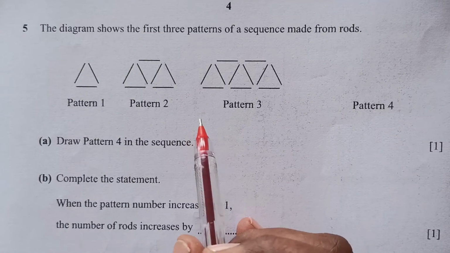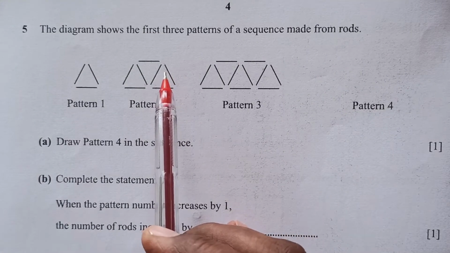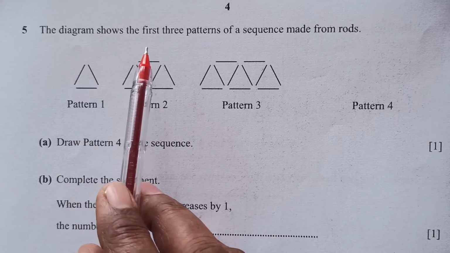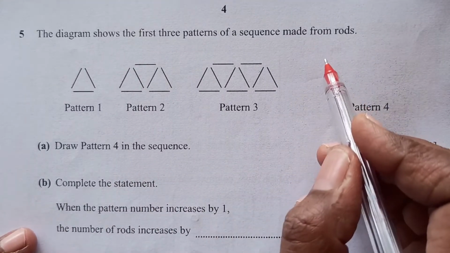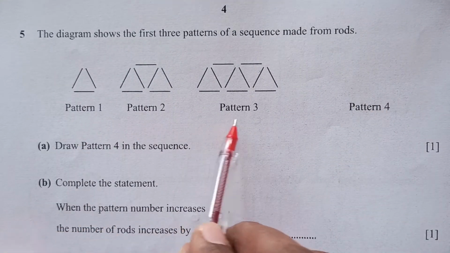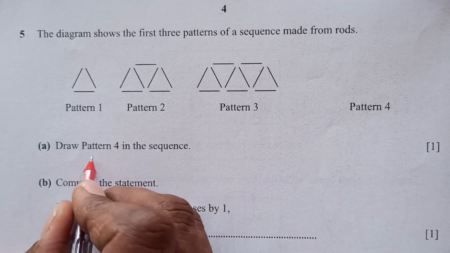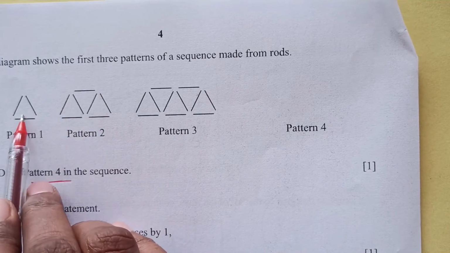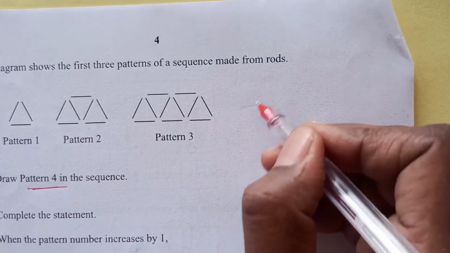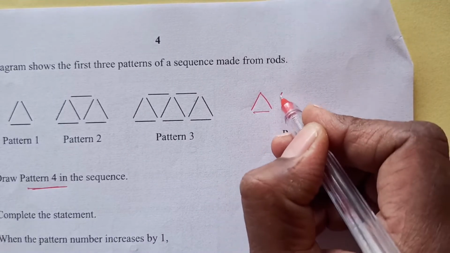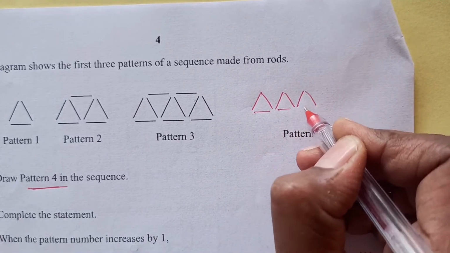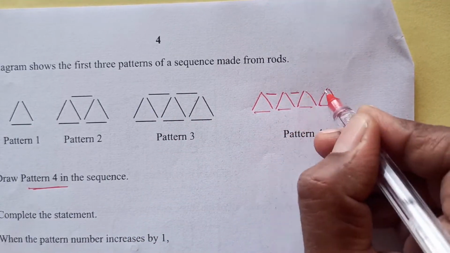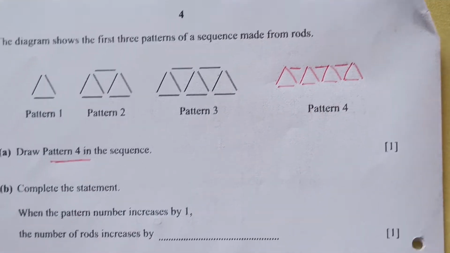This is a question from sequences that also falls under numbers with some calculations. The diagram shows the first 3 patterns of a sequence made from rods. Pattern 1, 2, 3 and 4 is empty. Draw pattern 4. So you see here is the number of sticks. These triangles are increasing. One triangle, then here down is 2, 3. Now I will make 4 triangles. 1, 2, 3. We are going to add here one more, then adding this one here. So this is pattern 4, right?